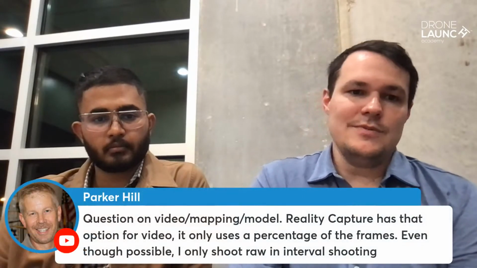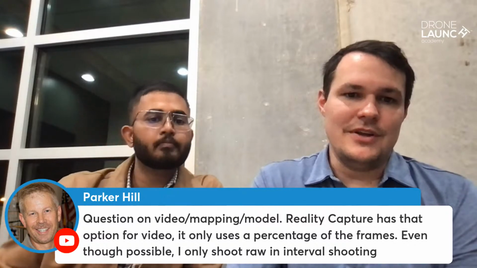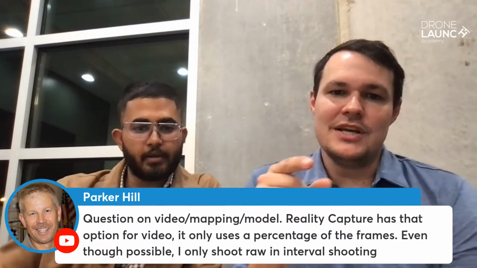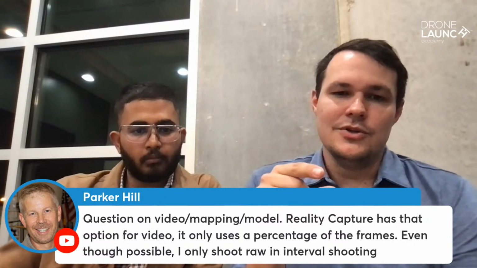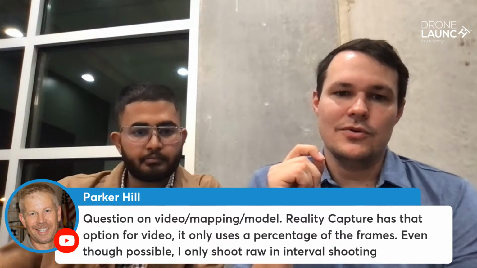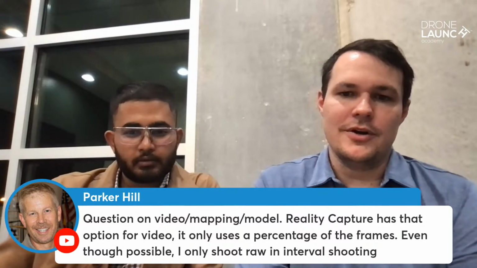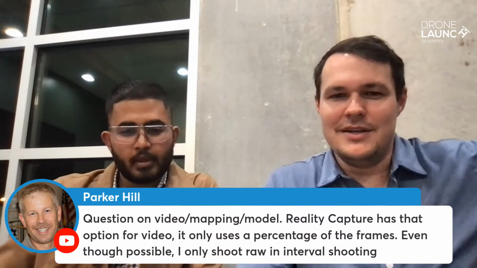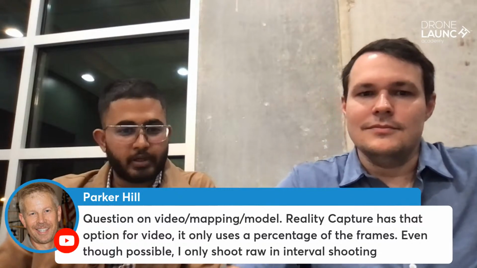There we go. There's my video mapping mode. Reality Capture has that option for video. Okay, maybe that's what it was. Only a percentage of the frame, even though possible, only shooting raw video. Okay, interesting. Cool. Thank you, Parker. I thought it was Reality Capture. I definitely need to look into it. Yeah, that's cool. Very interesting. See, we're learning on this webinar too.